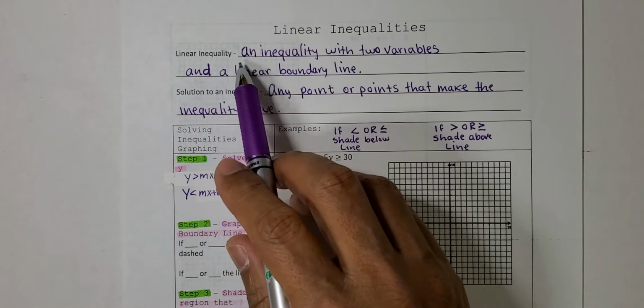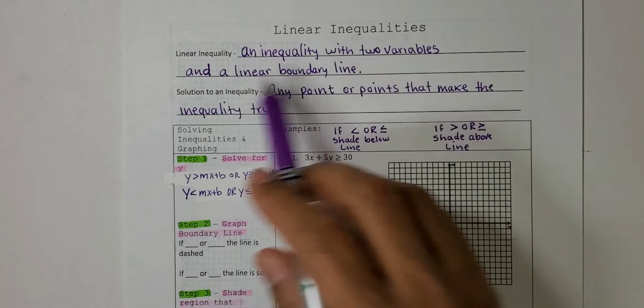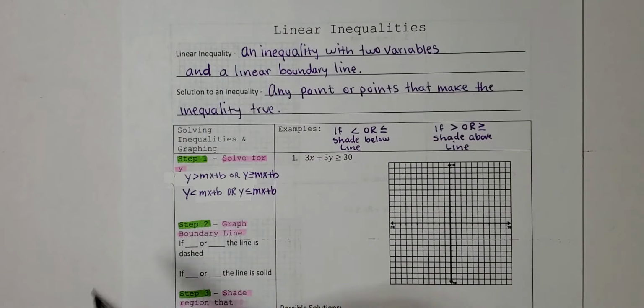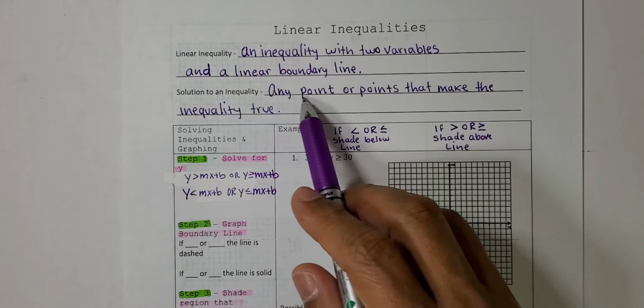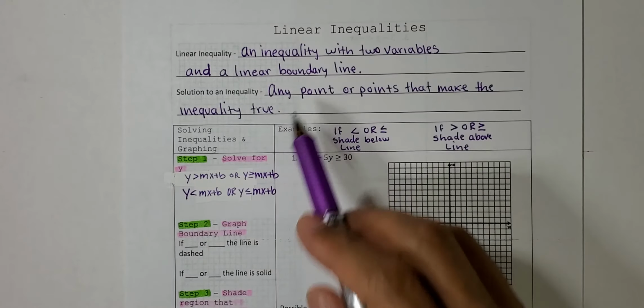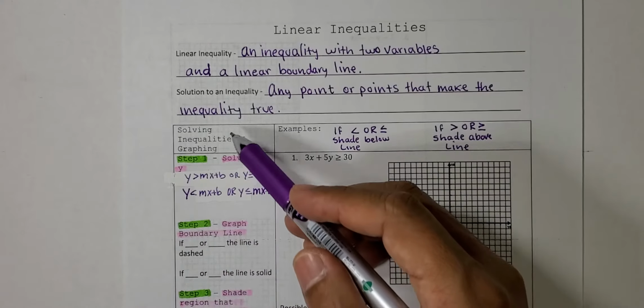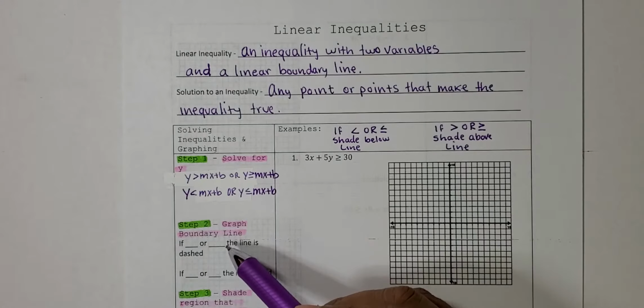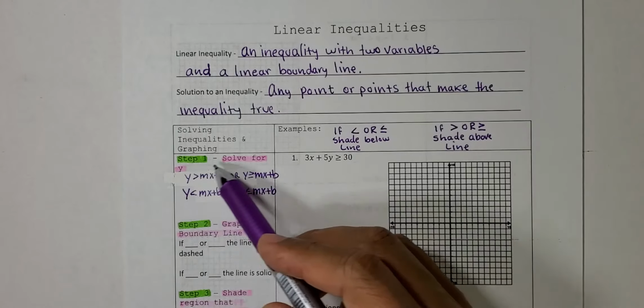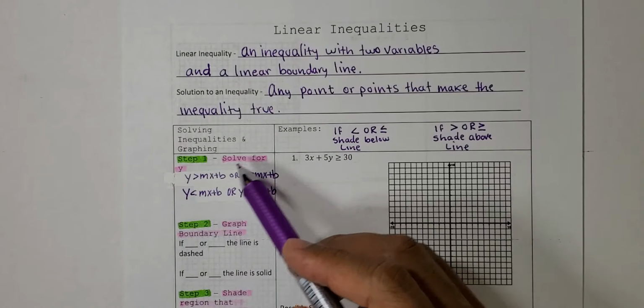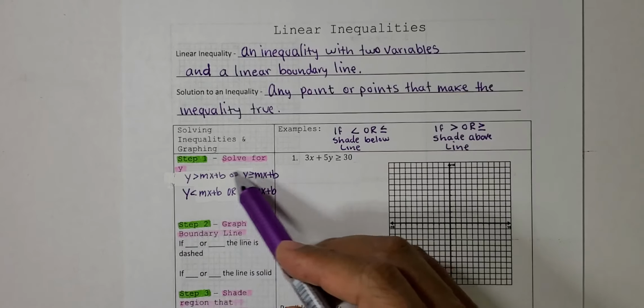A linear inequality is an inequality with 2 variables and a linear boundary line. A solution to an inequality is any point or points that make the inequality true. I'm going to give you the steps on how to graph a linear inequality. Step number 1 is you've got to solve for y. So your inequality has to look like one of these 4.